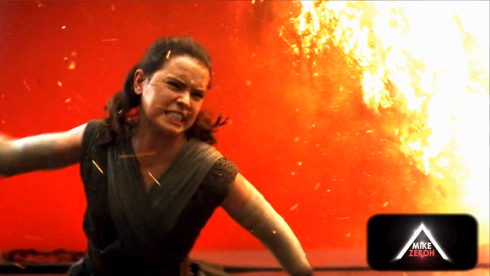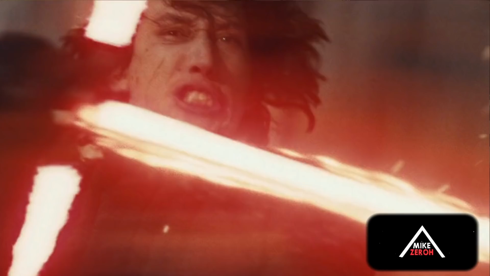So what I like about this, though, is that this is a moment in which Rey and Kylo are fighting on top of the Darth Vader castle on Mustafar, on the very top. Now, this sounds like something similar to what we saw in The Lion King. I'm going to go ahead and say that Disney was inspired by this.